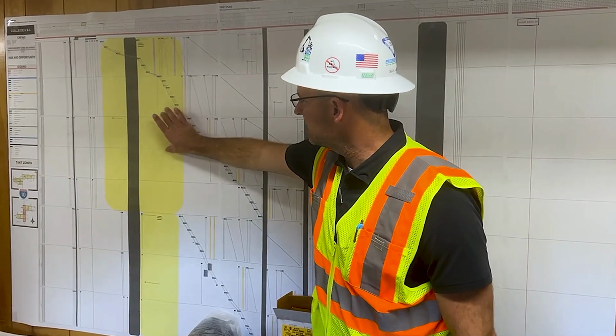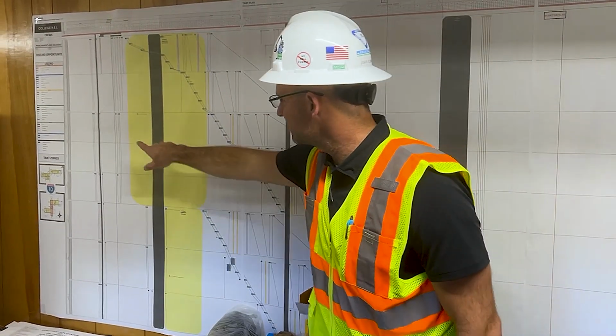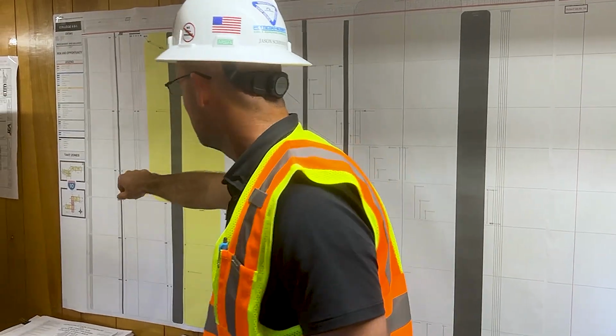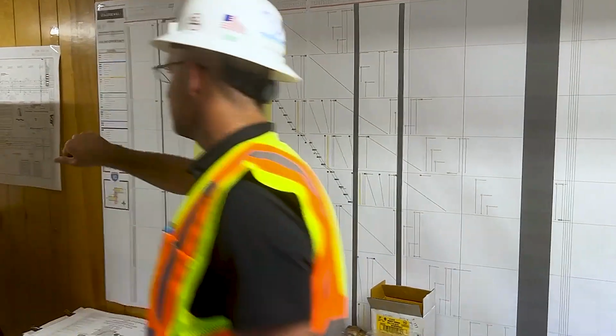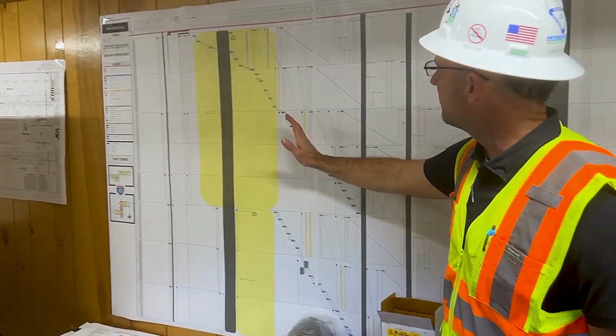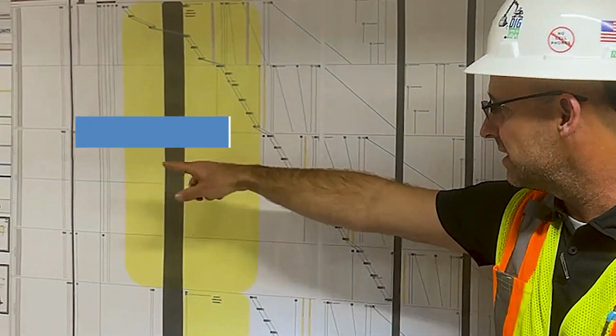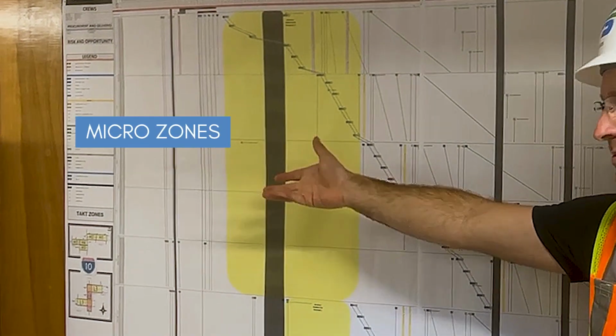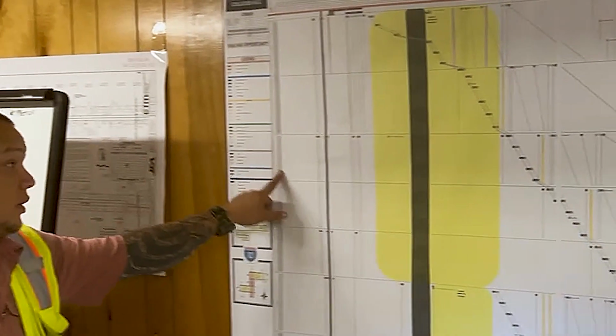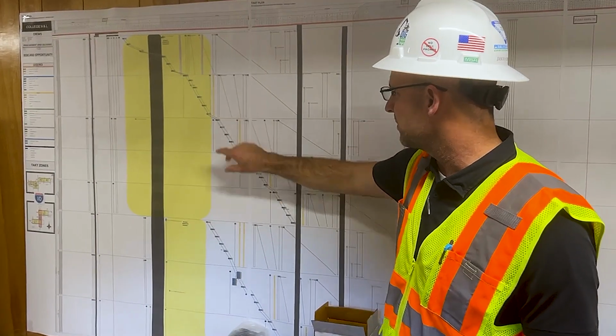The reason that you see these blocks here by zone, these zones take into consideration the different stationing within that zone, right? Yes. And by time, by day. So these are like zones and then micro zones over there. Correct. So it's basically a stick of pipe. Yeah, every one's 20 feet, a stick of pipe. He's able to track production right in here.